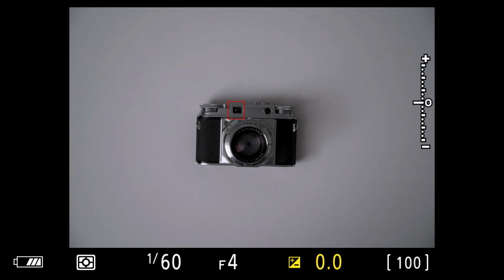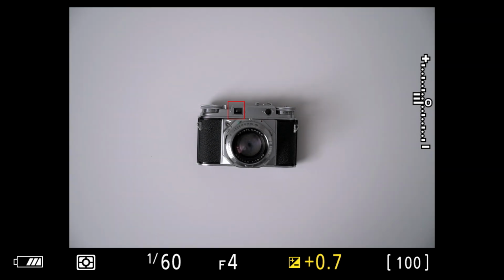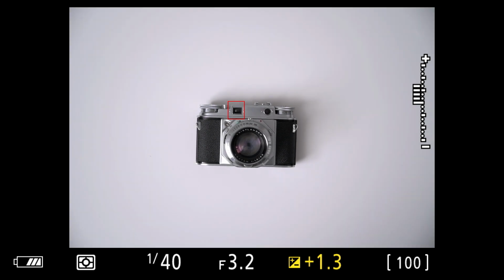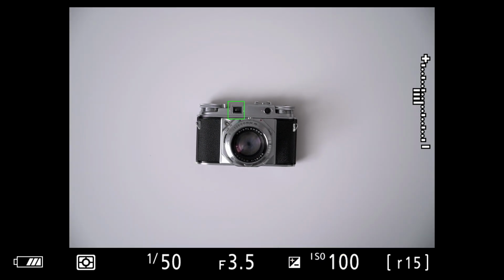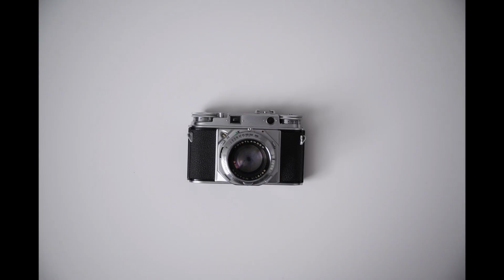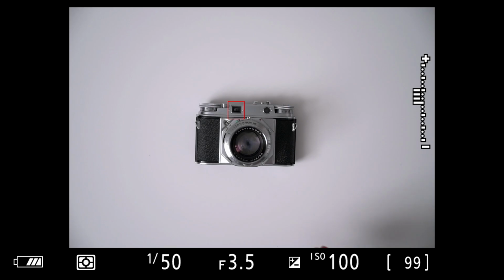Now, I'm going to go to +1 exposure compensation, and that should brighten my scene. And you can see here, it is brightening. So, I'm going to photograph now at +1 exposure compensation, and my next photograph is much better. The whites actually look white, and the product itself, or the item itself, looks correctly exposed.